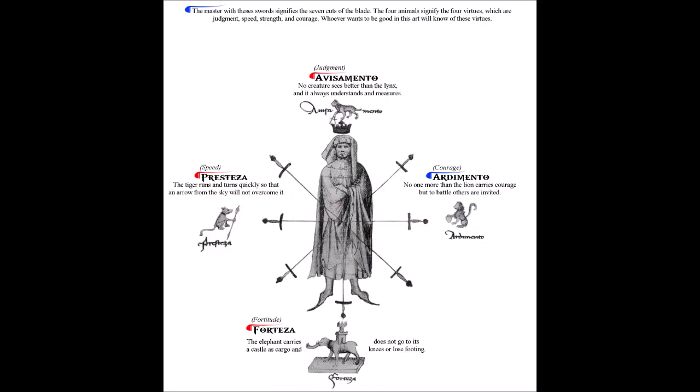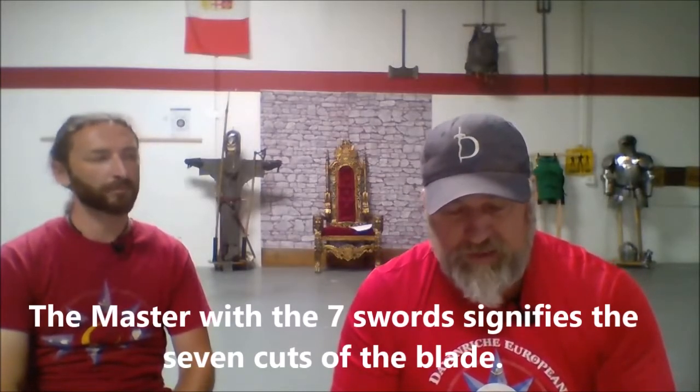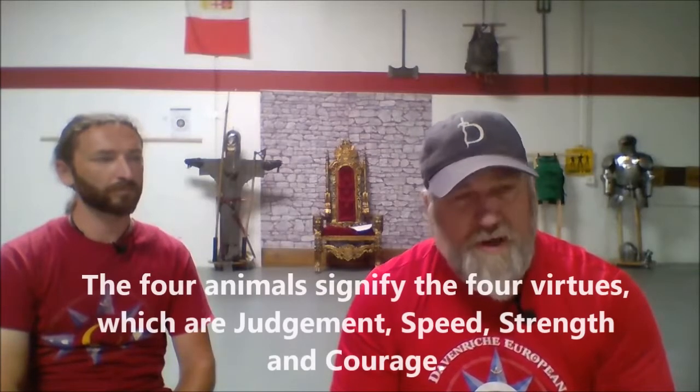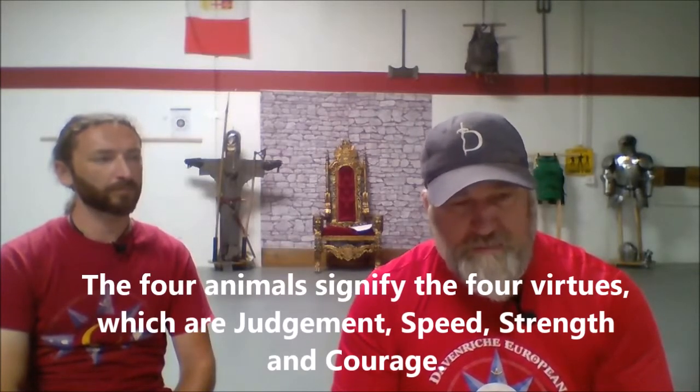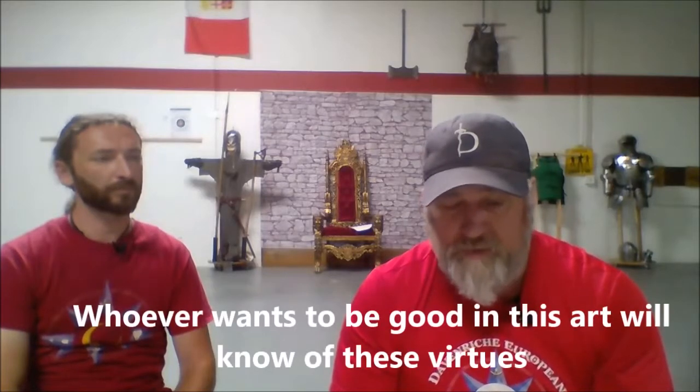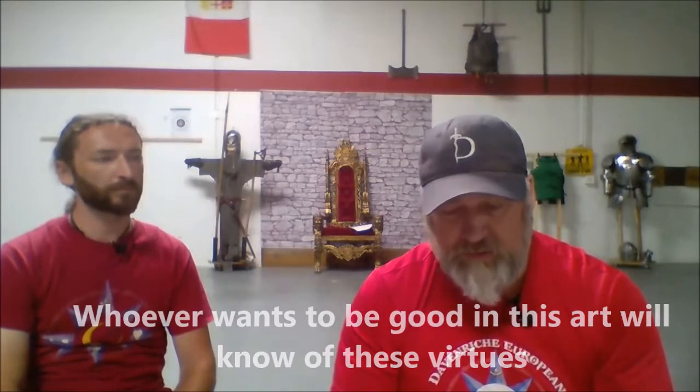Today, I want to look at the Segno. When we look at the Segno, this is in front of the two-handed sword section. And when we look at the illustration of the swords, it's important to understand what kind of information the master is giving us. The words that he uses: the master with these 7 swords signify the 7 cuts of the blade. The 4 animals signify the 4 virtues, which are judgment, speed, strength, and courage. Whoever wants to be good in this art will know of these virtues.